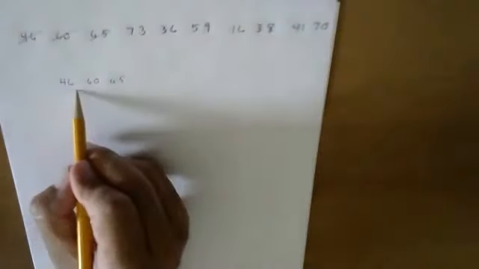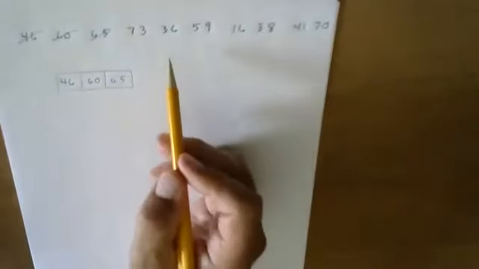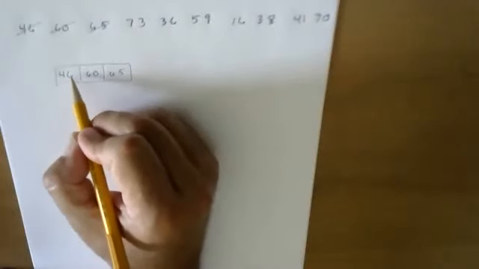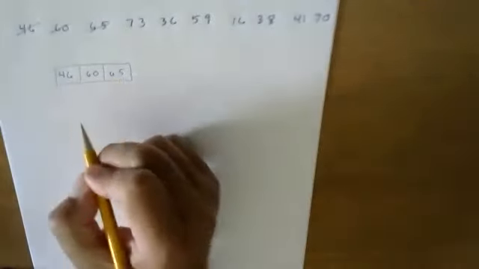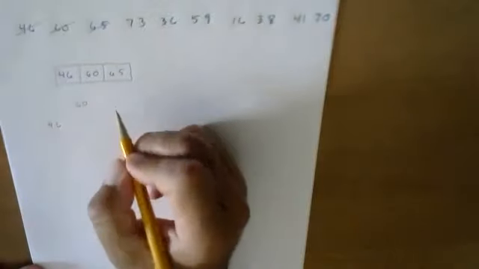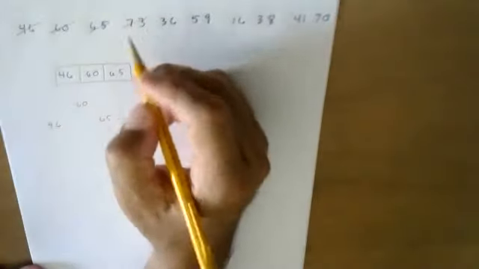Next number. My root is full. Next number is 73. I'm thinking the middle stays. 46 to the left, 65 and 73 to the right. So 60 stays. 46 to the left, 65 and 73 to the right. Because 73 wanted to get in, and they wouldn't let 73 in. It wasn't pretty, I know. I have problems with that too.